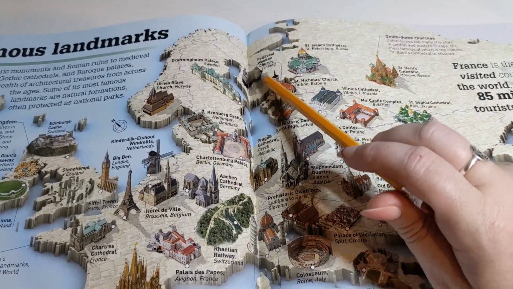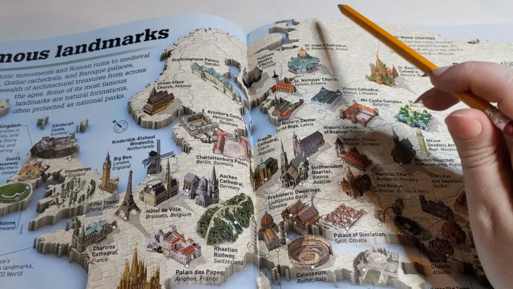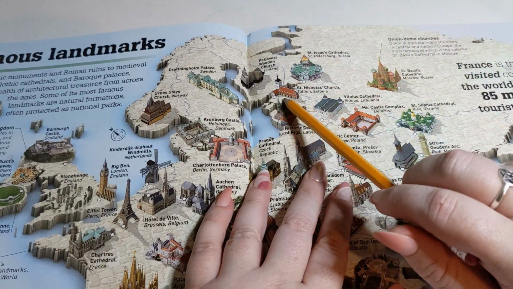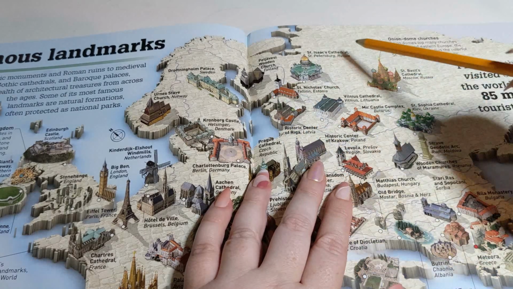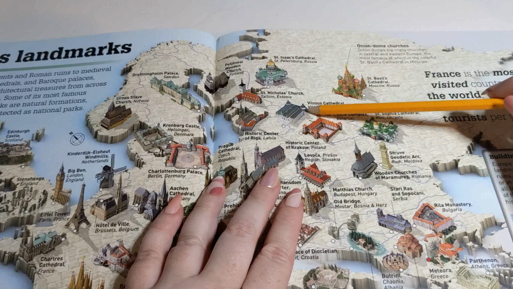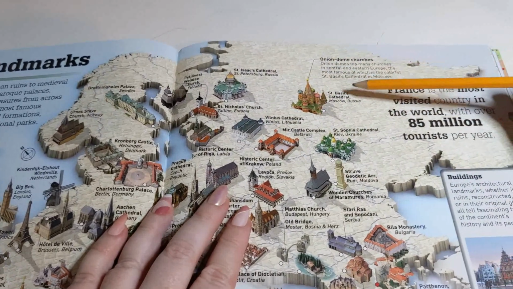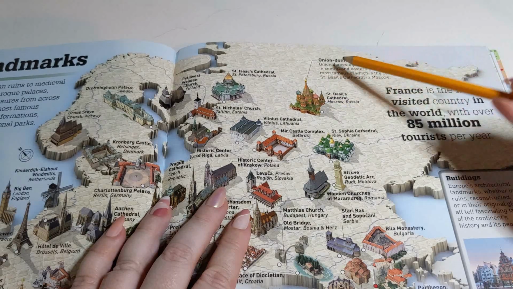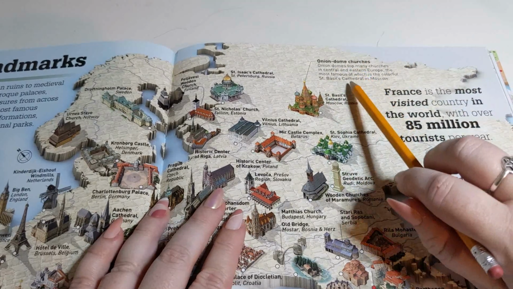Let's see, this is the Petäjävesi Wooden Church in Finland, St. Isaac's Cathedral in St. Petersburg, St. Nicholas's Church in Tallinn, Estonia, the historic center of Riga in Latvia, Vilnius Cathedral in Vilnius, Lithuania, St. Basil's Cathedral in Moscow, very famous. It says the Onion Dome churches.